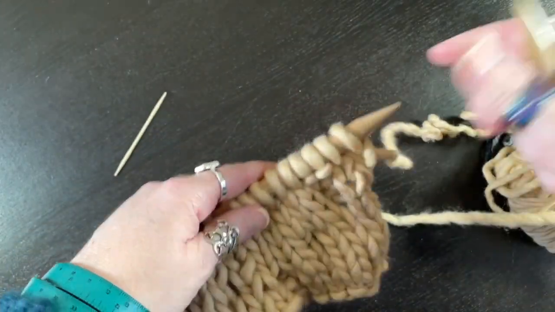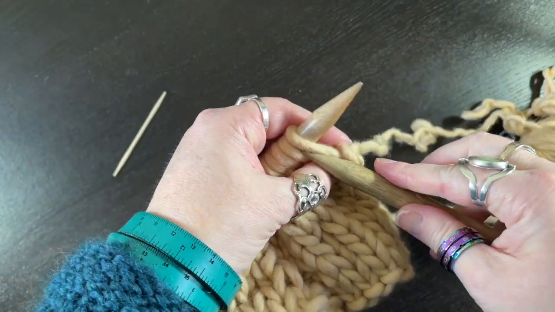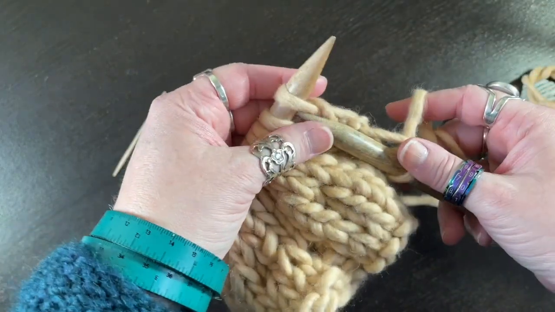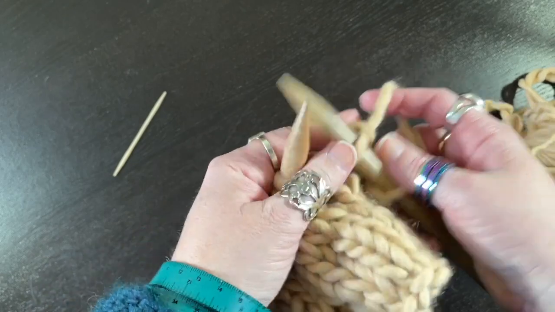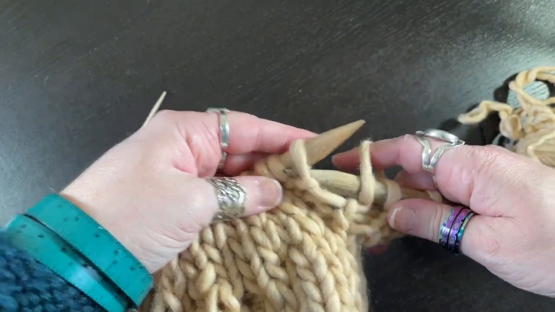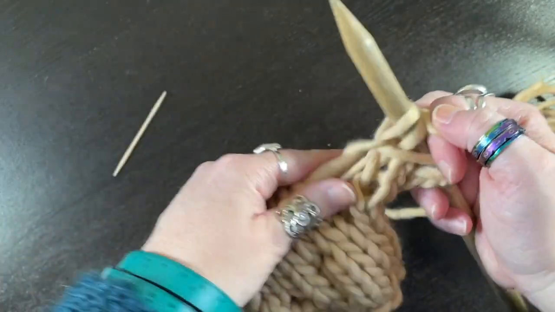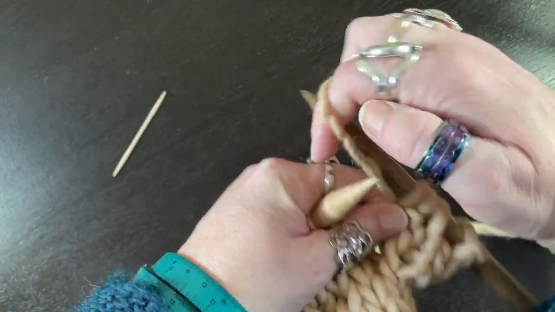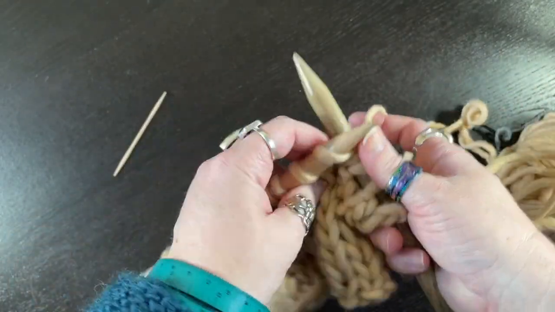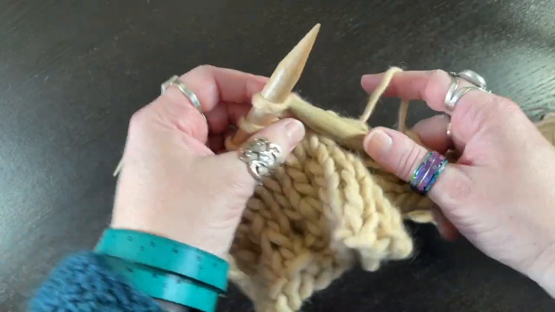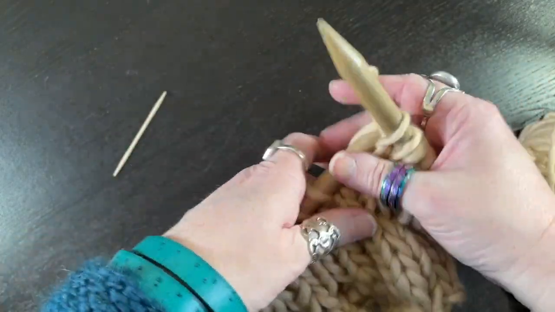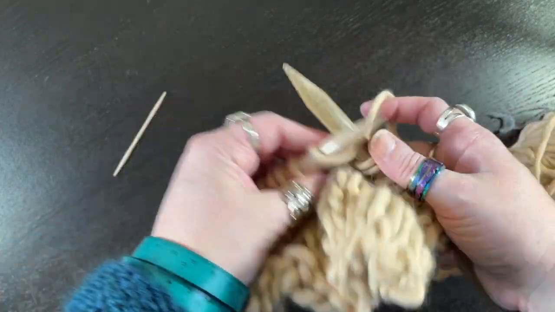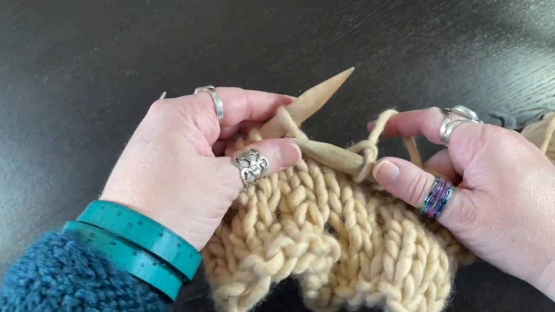Wrong side rows, I'm not doing any cables on my wrong side rows. So on the back side here, I'm just going to knit my knits and purl my purls. I've got 2 V's. These are knits. I've got 2 turtlenecks, 2 slashes, 2 bumps, whatever you want to call them. So I've got 2 purls. I've got a bunch of knits. So all these V-necks, I'm just going to knit them. I am checking as I go.